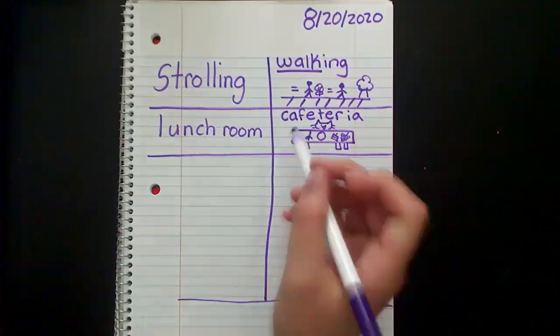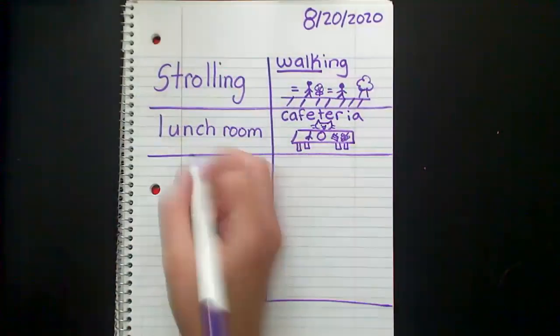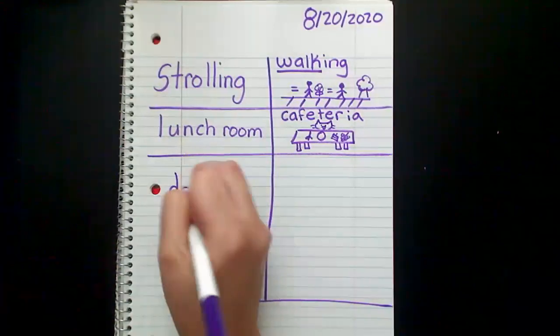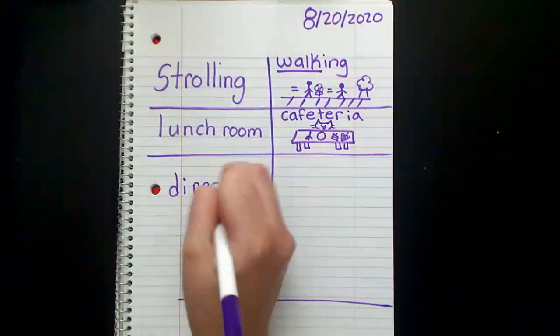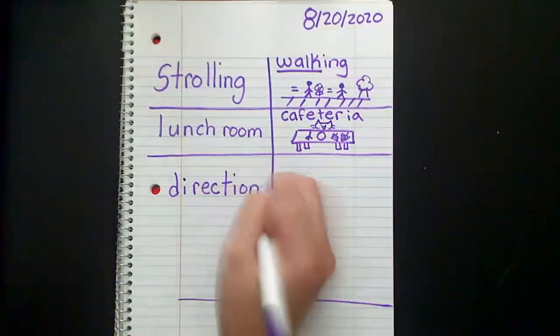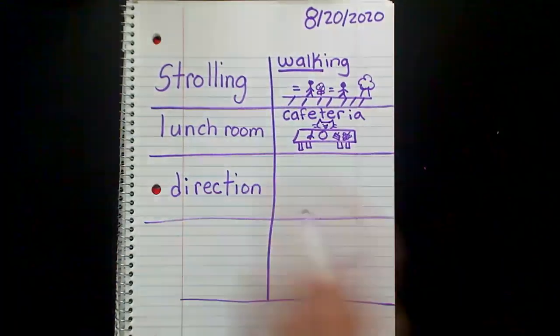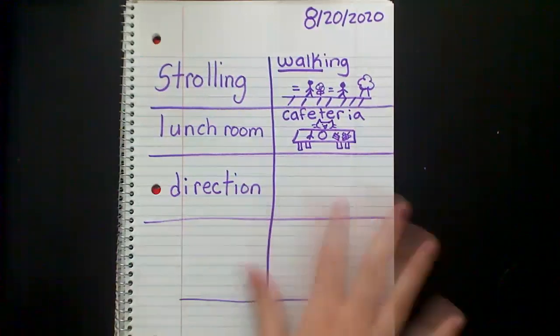Okay, then we went into our next word, which was direction. Okay, we put a line. So for direction, the students came up with a lot of different definitions for this one. And so we had to really narrow it down to make it shorter, so that way we didn't have to write as much.